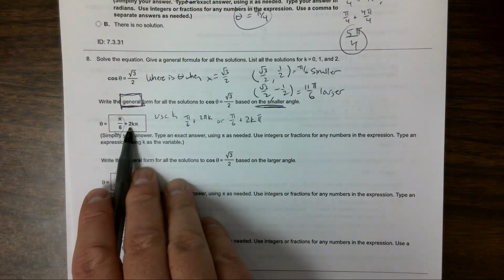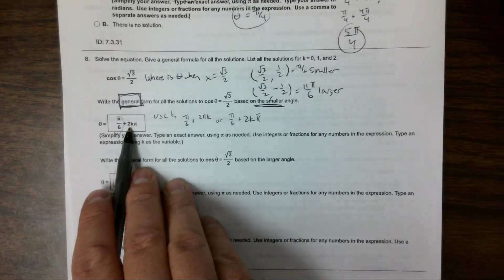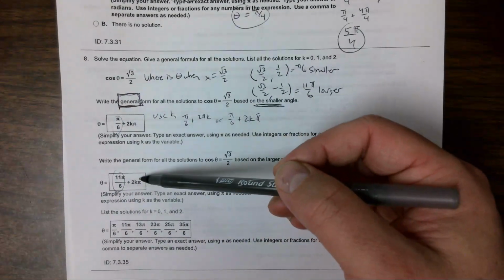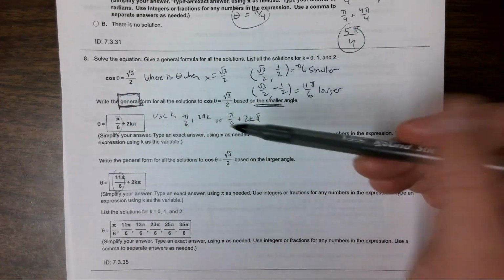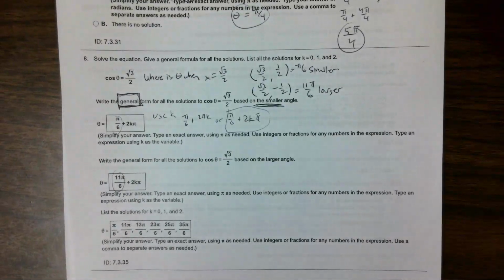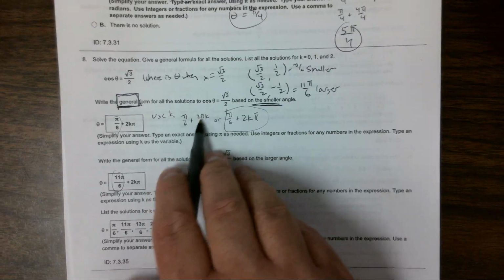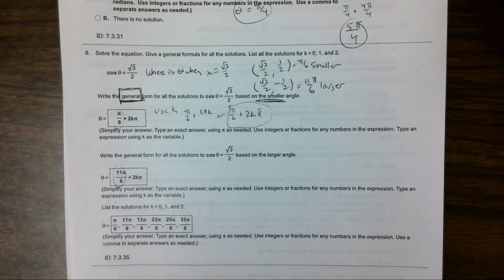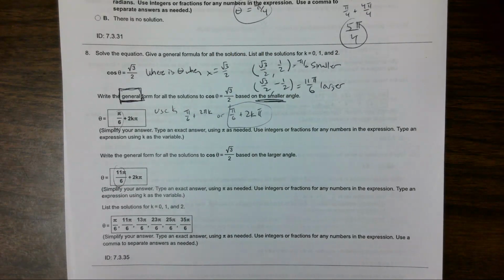I mean, you'll have extra checks, so check it out. If the answer that's printed has the k, you probably want to put the k first. But to me, logically, it makes more sense, like how many times around 2 pi? So that's my thought. So then here's your 11 pi 6 plus 2k pi.